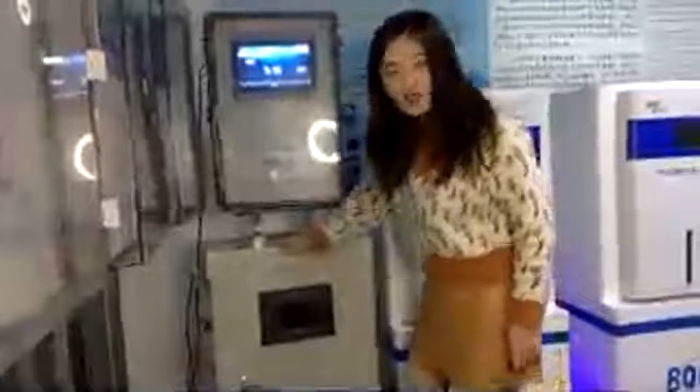So we install four wheels on the bottom. You just need to push it like a luggage bag, so it is very convenient and you don't need to worry about the weight of the analyzer. Okay, so that introduces the outer structure of the analyzer.